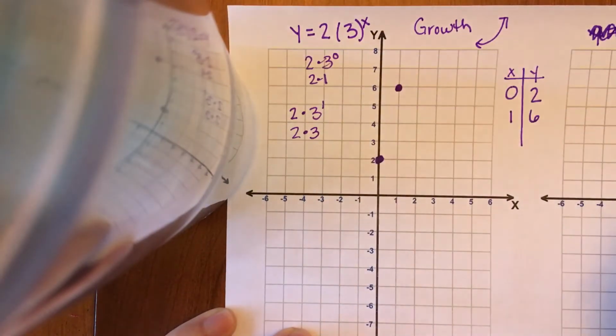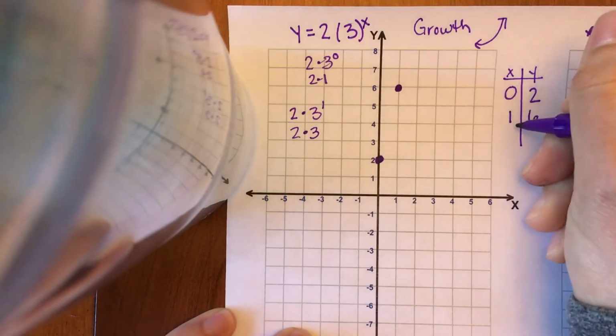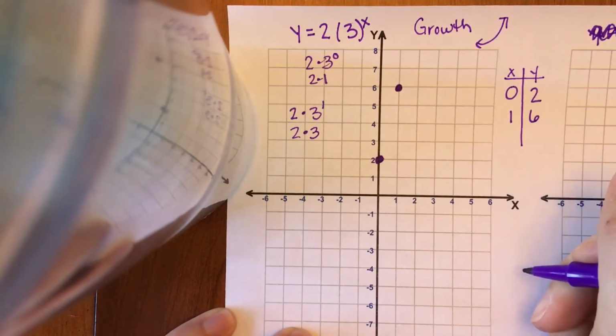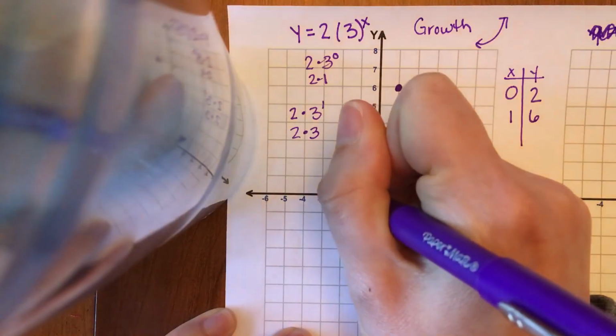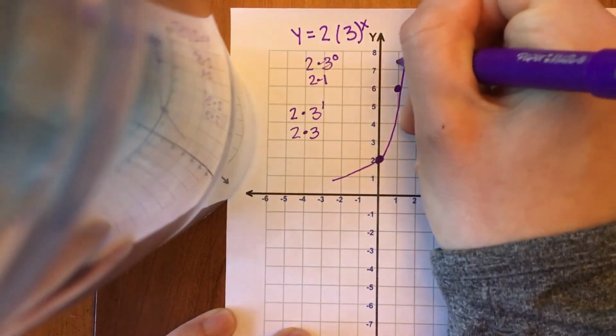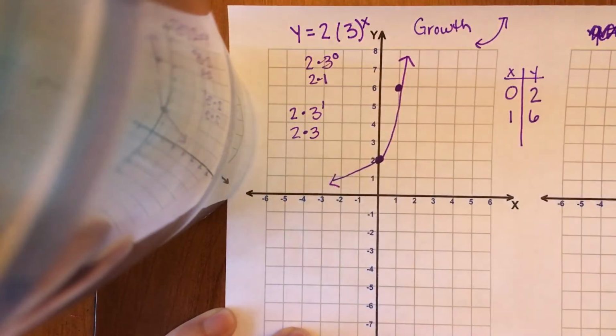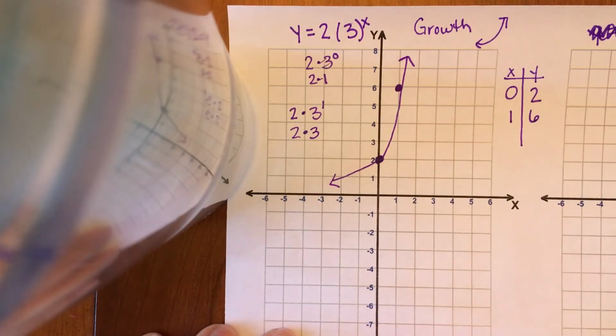If I wanted to have some more points on my graph, I could pick more values of x to plug in. I would get a better picture of my exponential graph. But this is going to look something like that. So this is an exponential growth function.